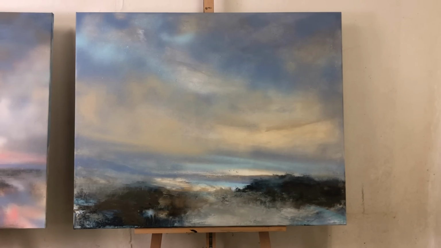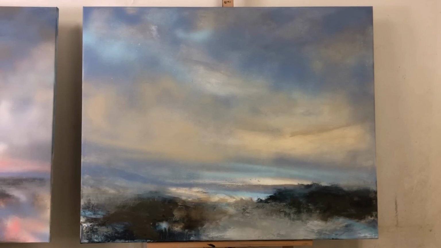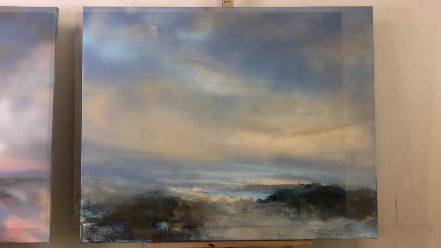This is one of my own paintings. It is still in progress. And I thought I would show you behind the scenes the process I use when editing my work and the thoughts behind the choices and the decisions that I make.